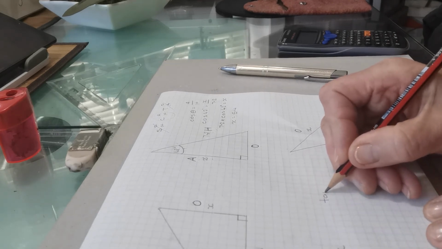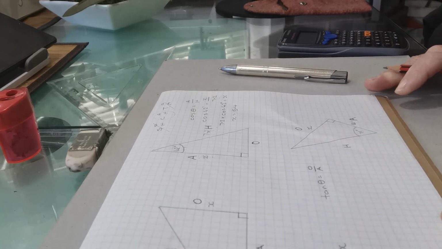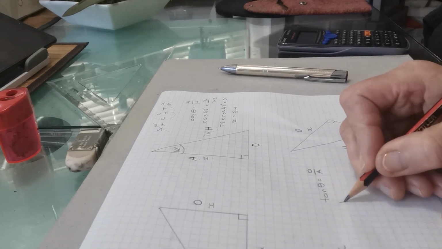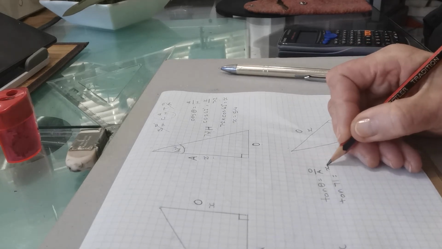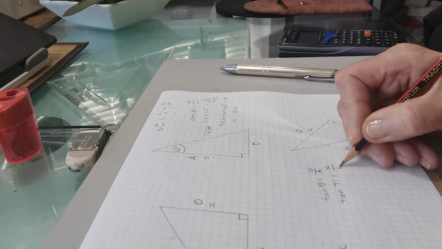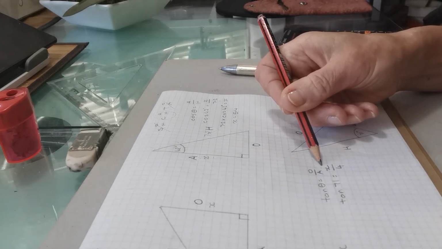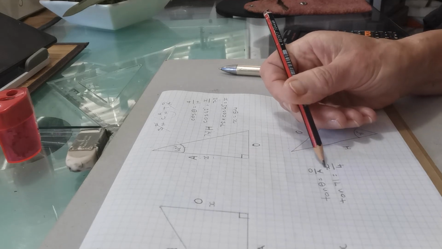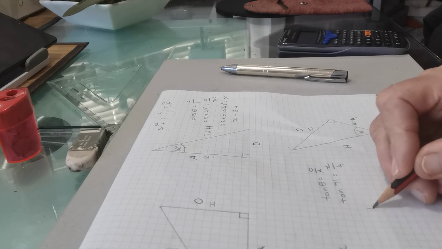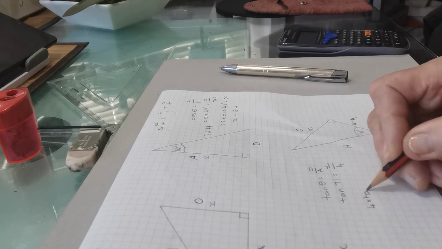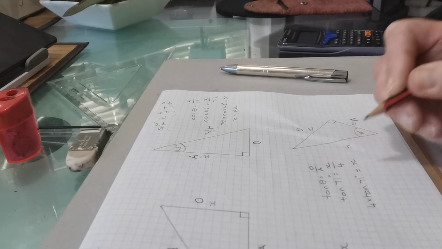So tan theta equals the opposite over the adjacent. So put in the values, tan 71 equals the opposite, which is x, over the adjacent, which is 4. So the unknown is on the top, x. So when the unknown is on the top, you always times. So 4 crosses the equals and it says 4 times tan 71 degrees equals x.